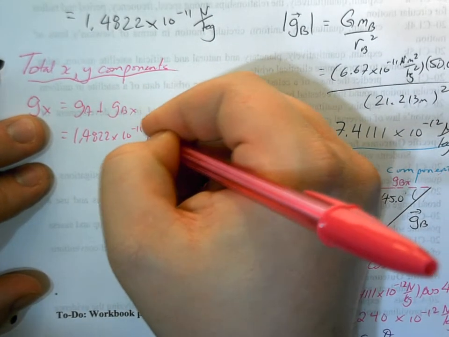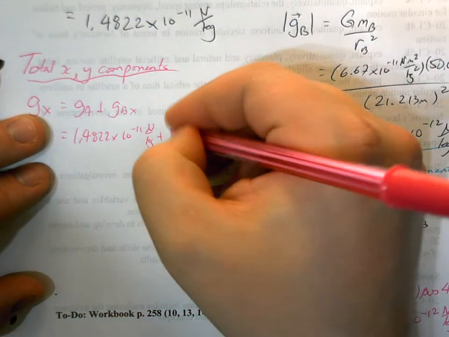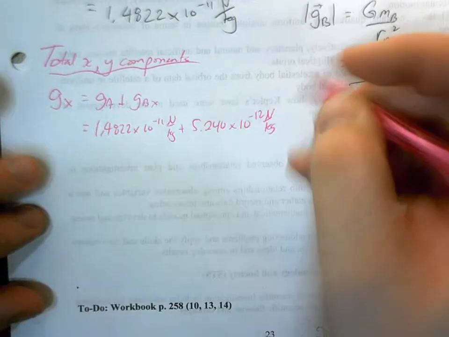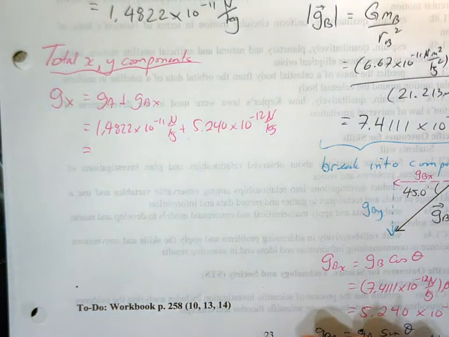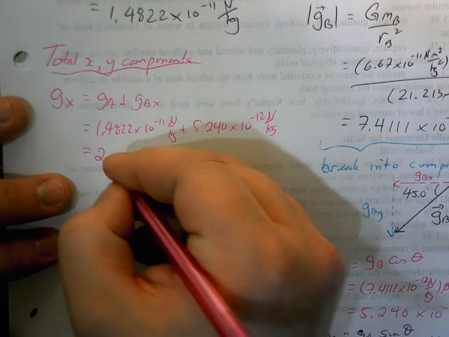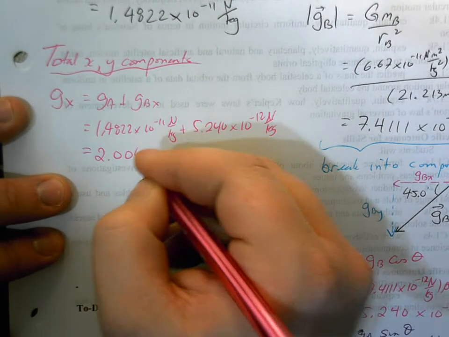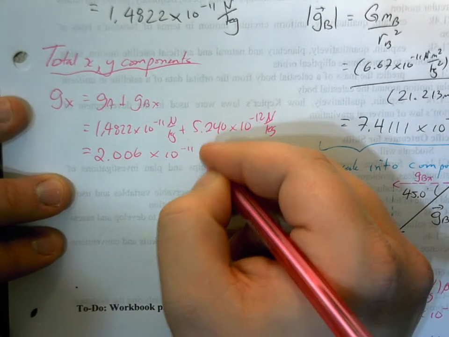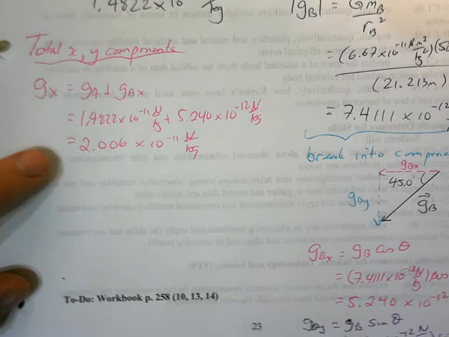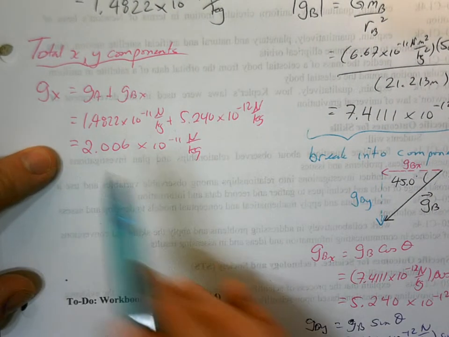So we're just going to write all this out here with all my lovely little extra sig digs. And I'm probably going to run out of space here momentarily, so I'm going to have to really try and conserve space as best I can. But anyways, I get about 2.006 times 10 to the minus 11 newtons per kilogram. So this is my total x component.